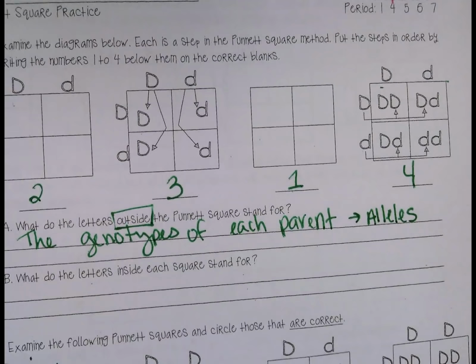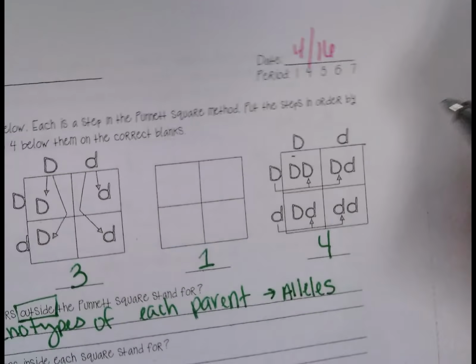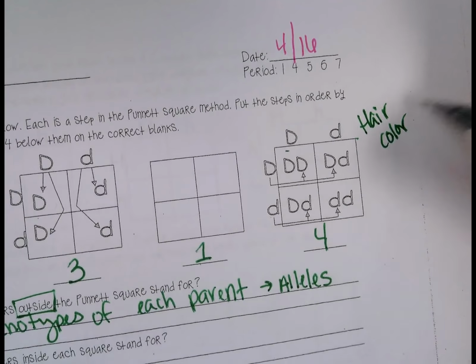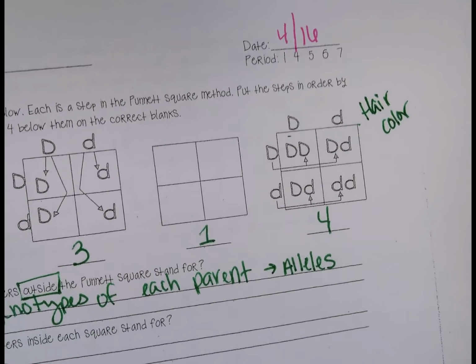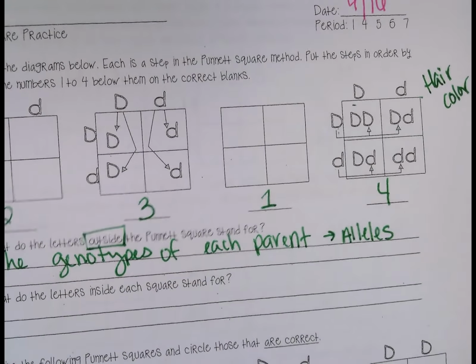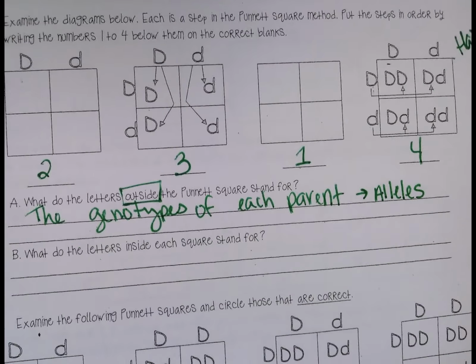If someone says, what is an allele? You're just talking about the letters. You're talking about the specific traits. Let's say this is the trait for hair color. That's what the allele is going to be for. So they're showing the genotypes of each parent. Now in this case, they're both heterozygous. But nonetheless, this could be for hair color. So the alleles just represent one trait.